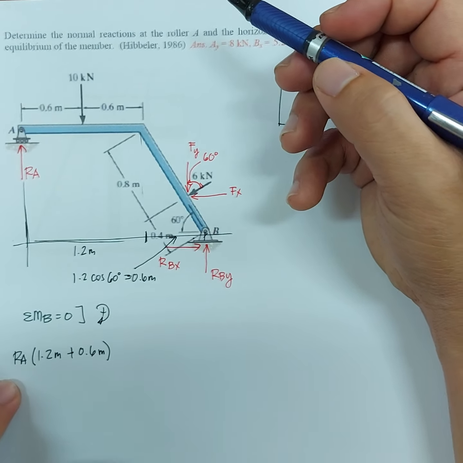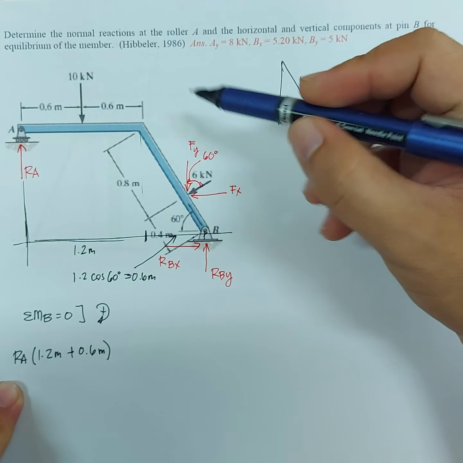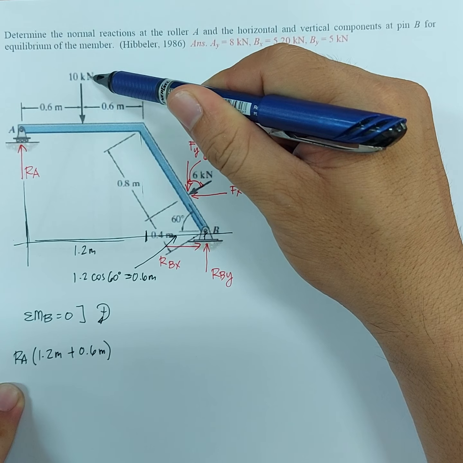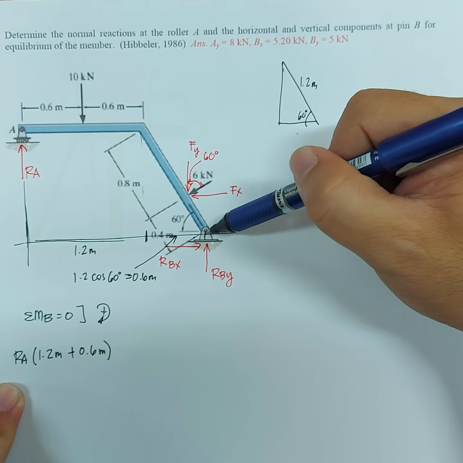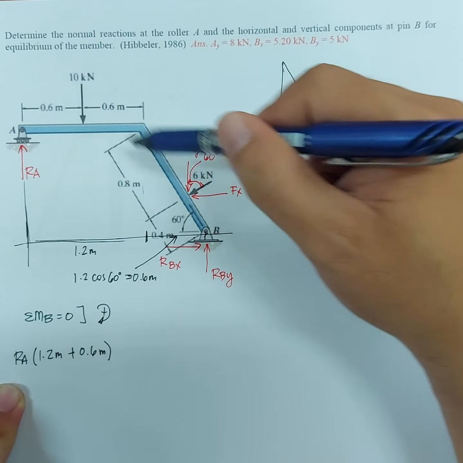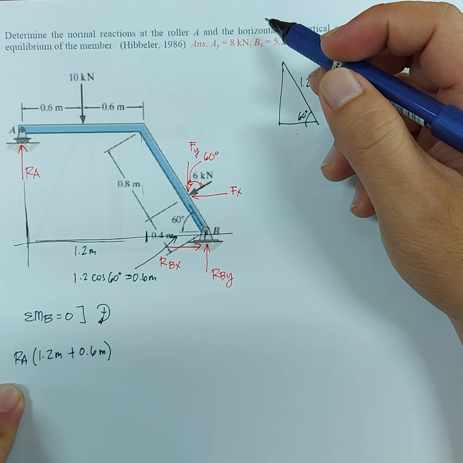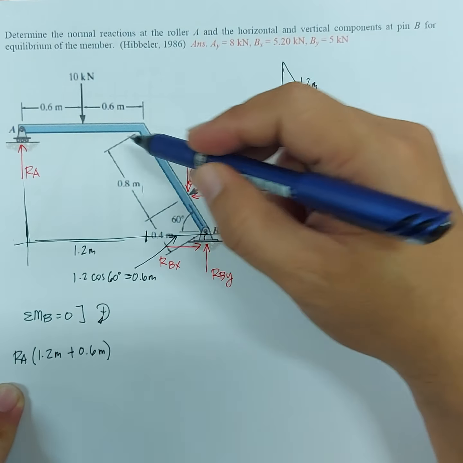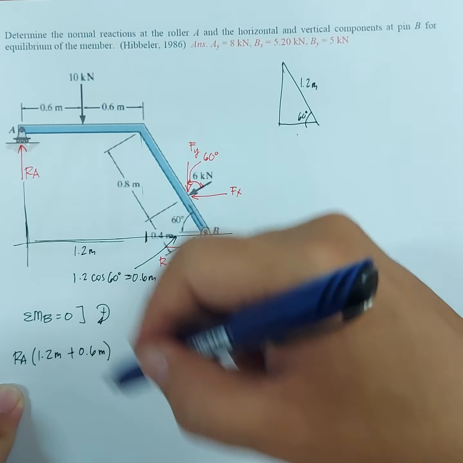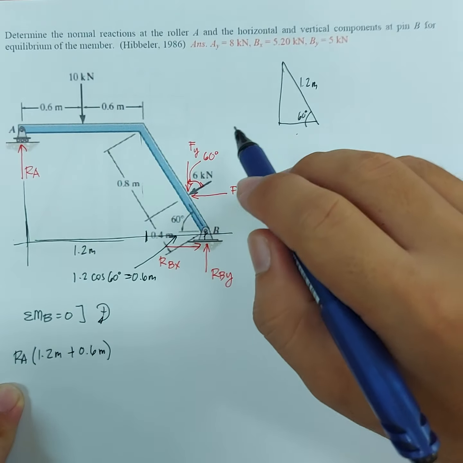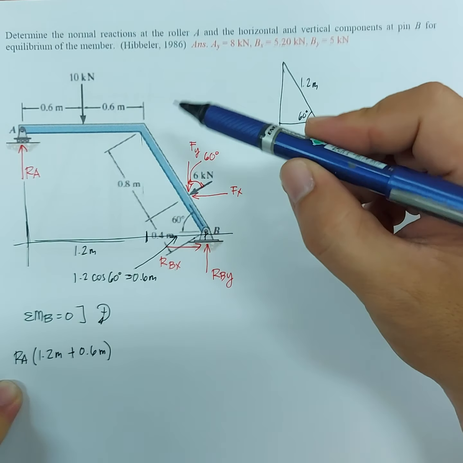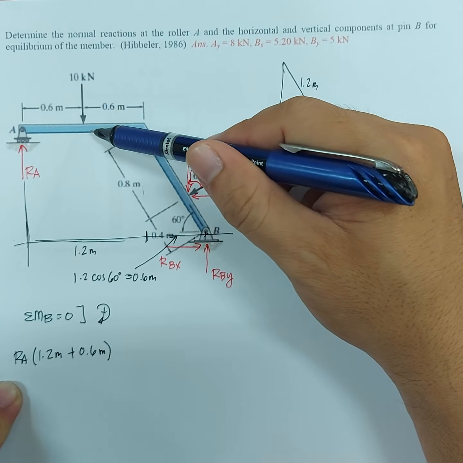So that's the moment of RA about point B. And then we also have the moment of the 10 kilonewton force about point B. Okay. So that's counterclockwise. Counterclockwise yung rotation caused by the 10 kilonewton force.